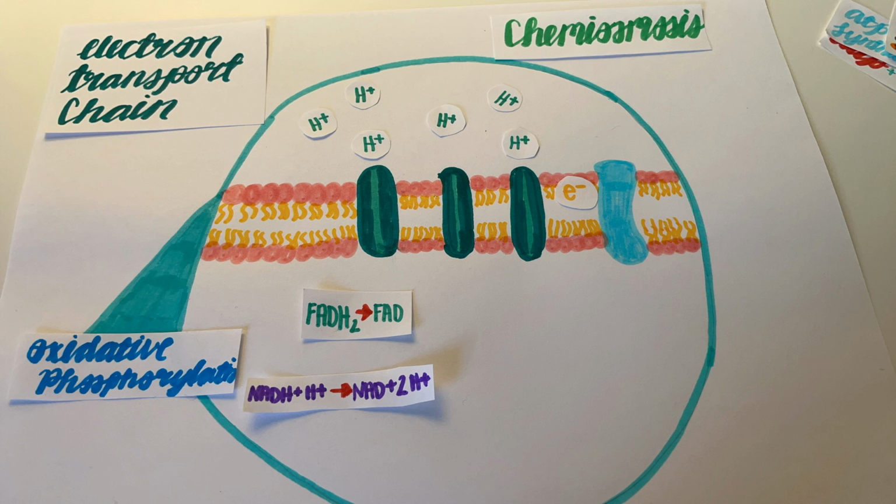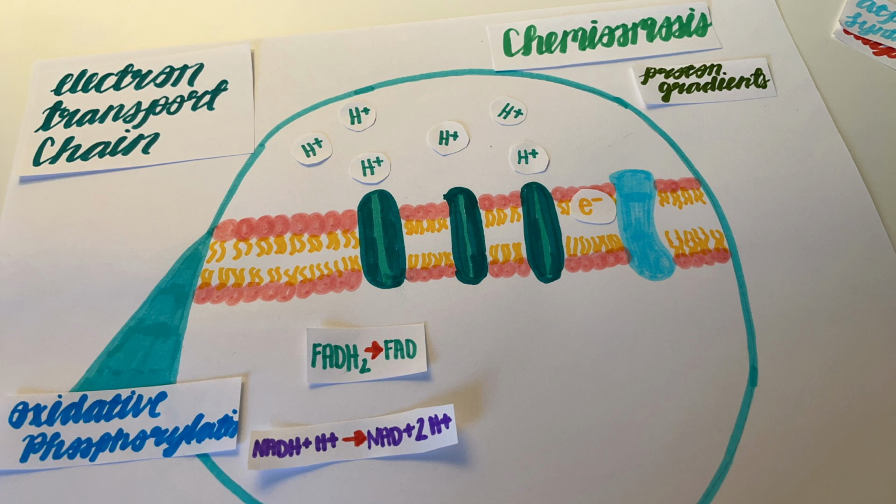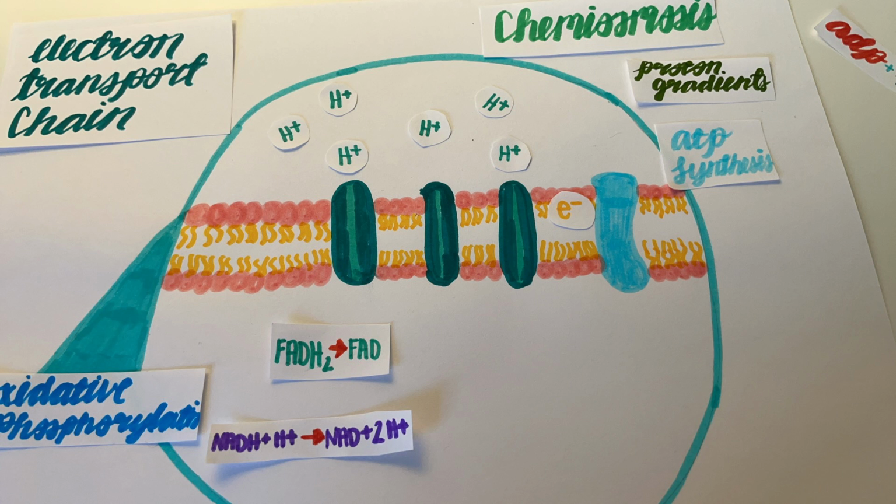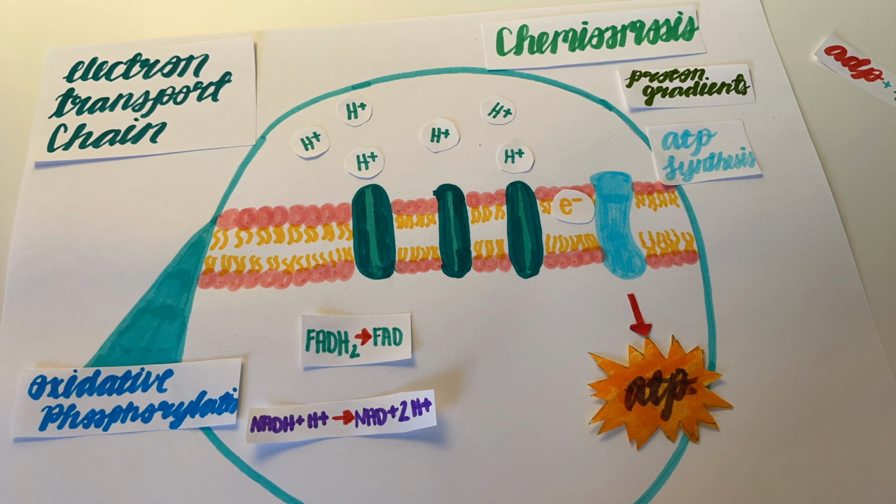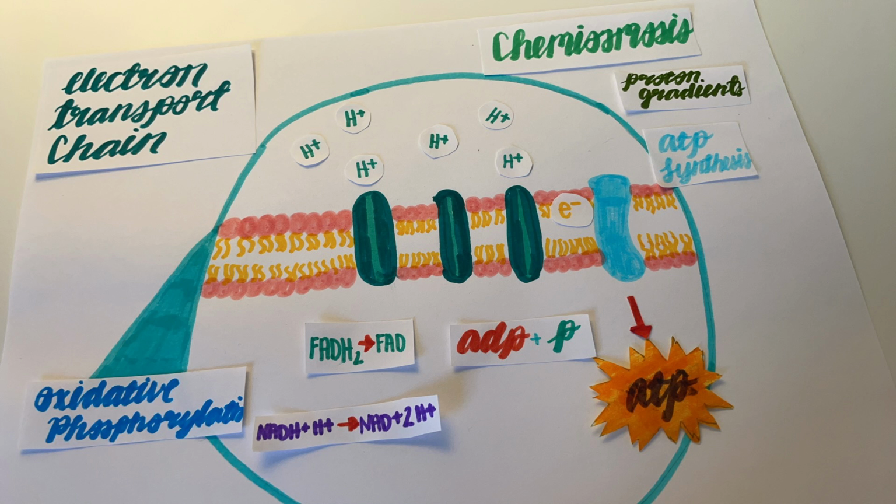Chemiosmosis is the movement of ions across a semi-permeable membrane down their electrochemical gradient, and a proton gradient provides the energy for the synthesis of ATP. During ATP synthase, protons flow through and generate ATP. Every time a proton goes through, it attaches a phosphate onto ADP to make ATP.